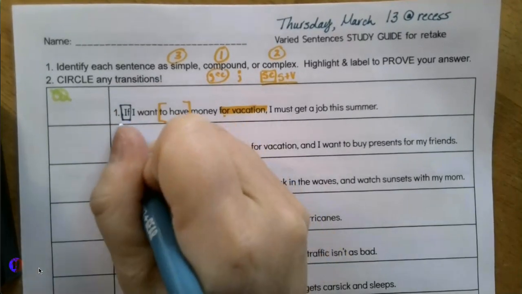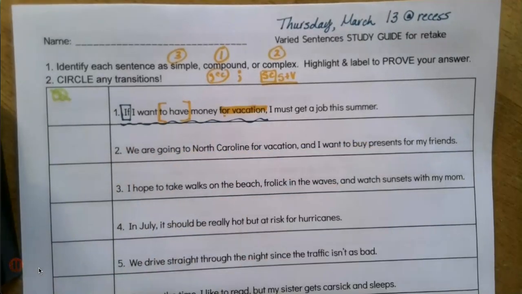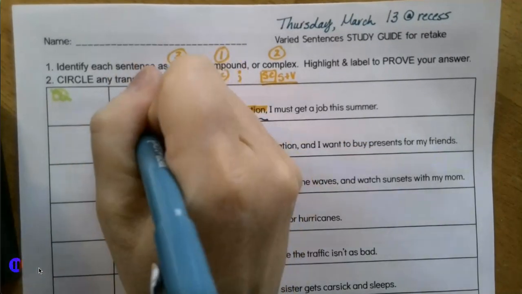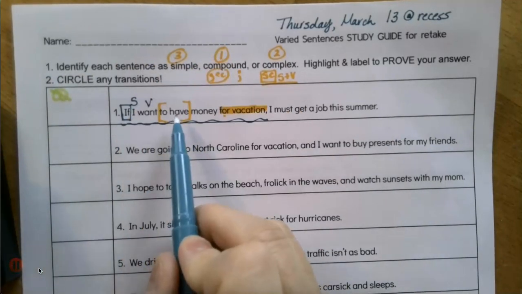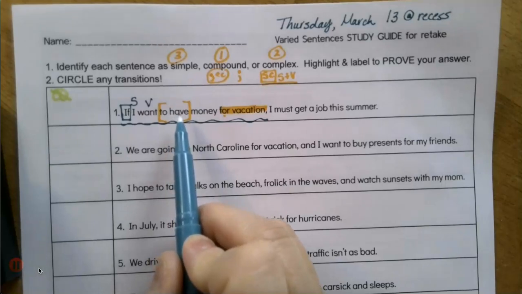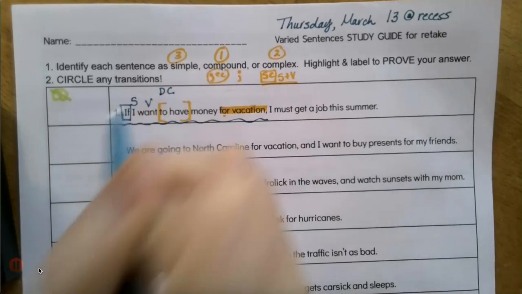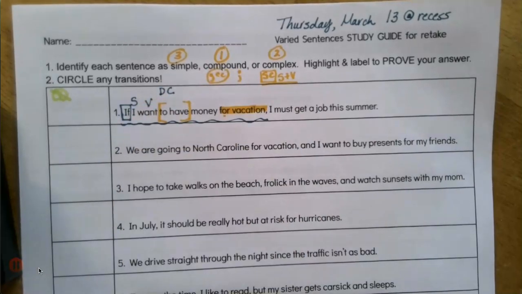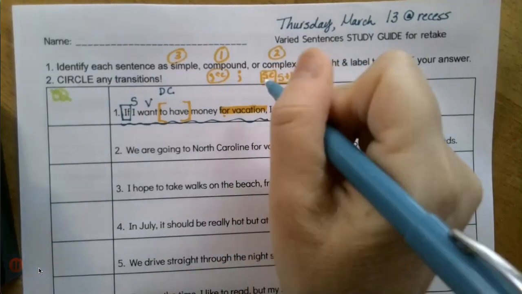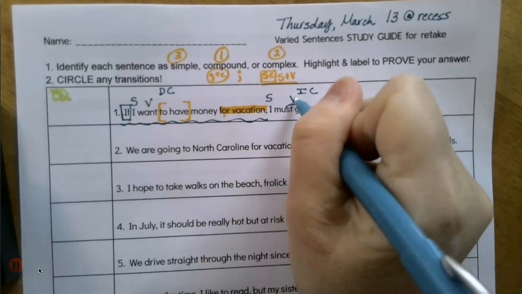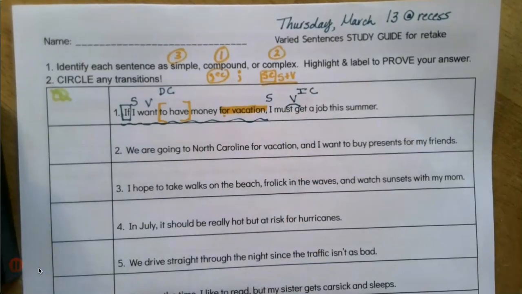If what? If I want to have money for vacation. If has a subject after it, I, and what do I do? I want. I know it can't be have because have is in an infinitive. It already has a job, so it can't do the job of the main verb of the sentence. All right, so I found my dependent clause. In order to be a sentence, I've got to go find an independent clause. I look over here, I see I must get, so these two act together to be a verb, a job this summer. And so this sentence is complex.